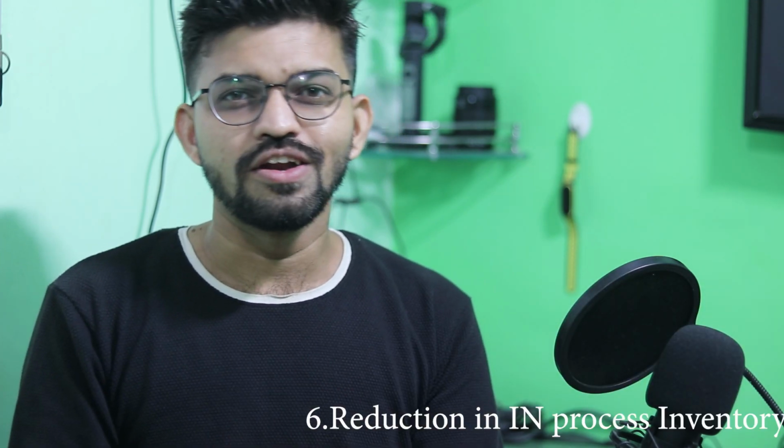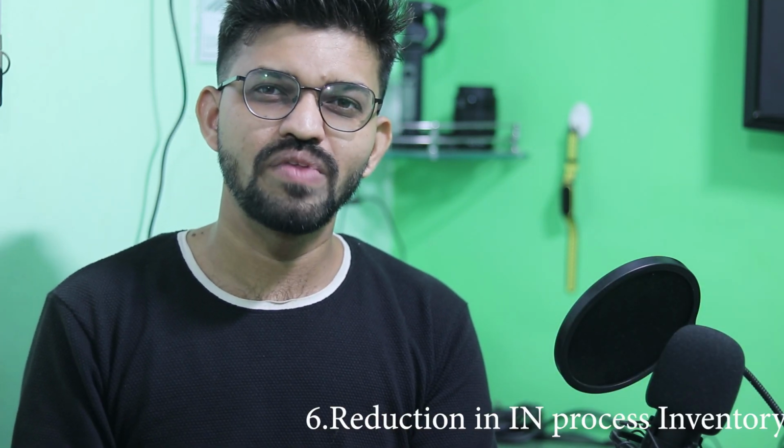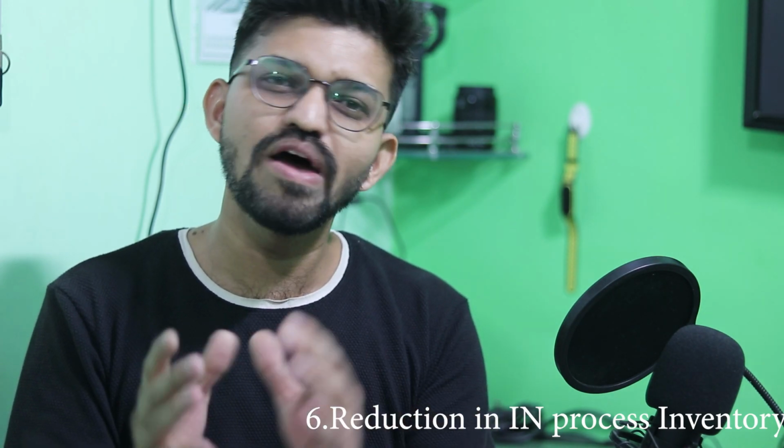Also, reduction in the in-process inventory. Friends, we all know that in any manufacturing industry, the lying orders, the in-process inventory, is of no use, it is of zero value. It is unprocessed inventory that needs to be processed further in order to make a finished good, a final product. But that in-process inventory is a debt on a company.